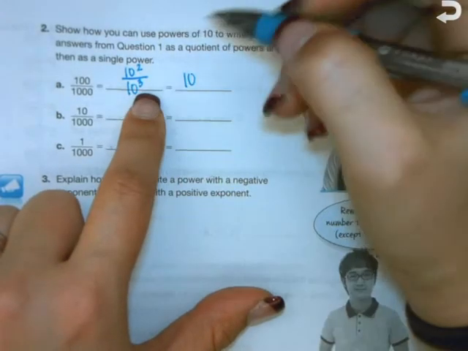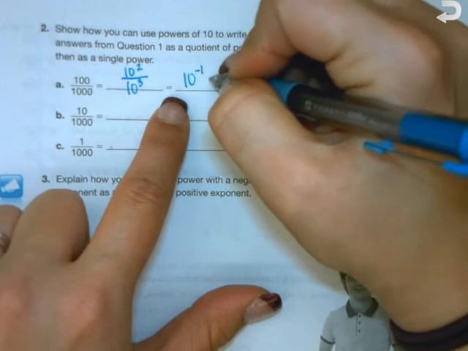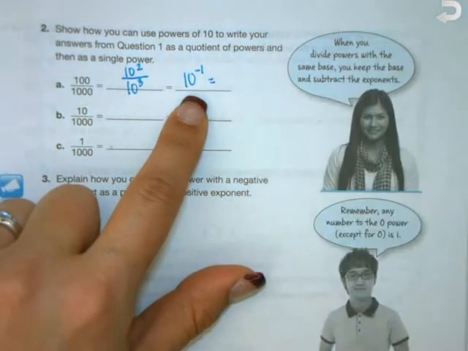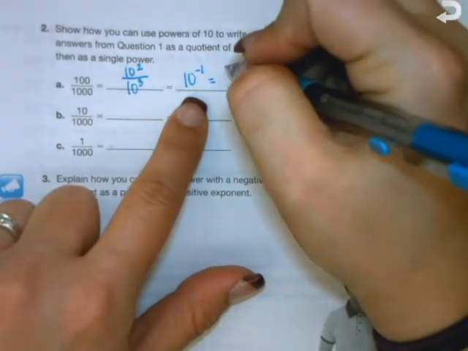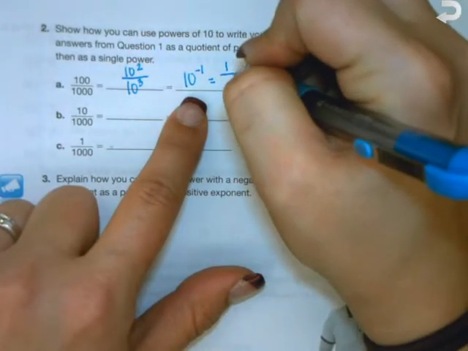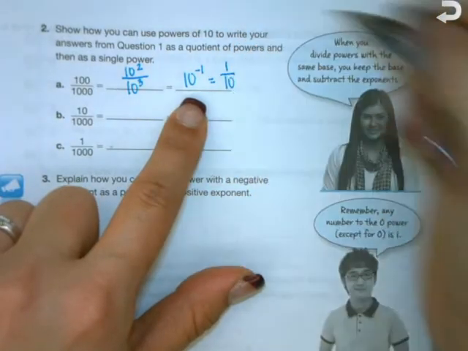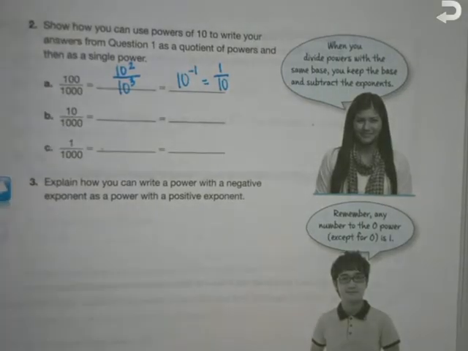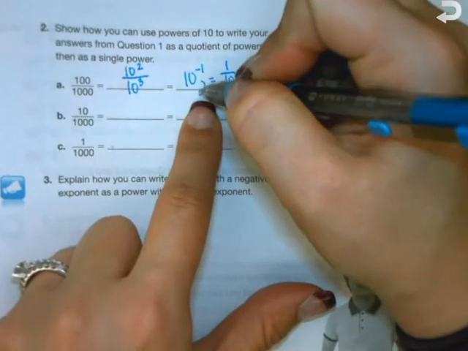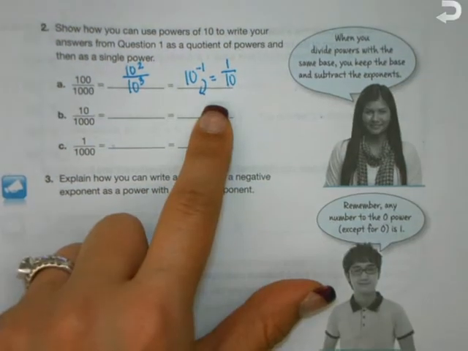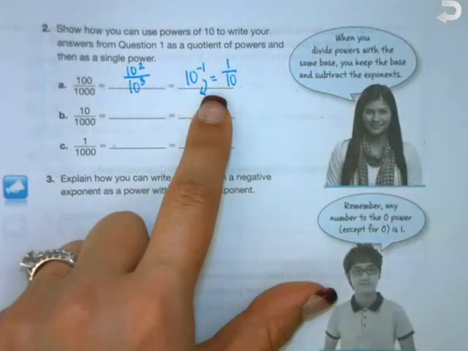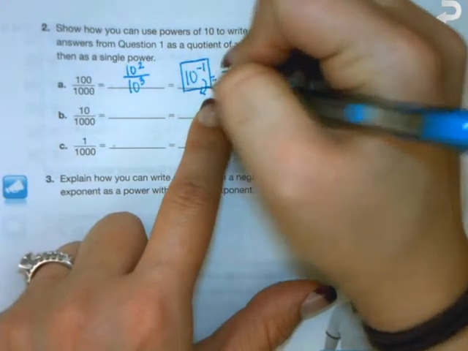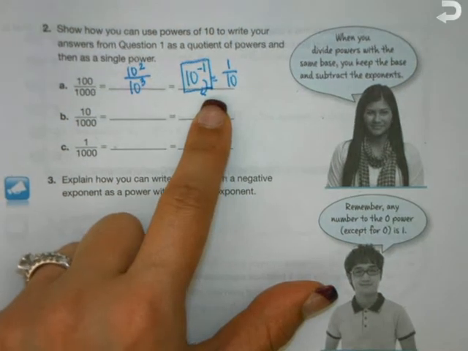So we're going to rewrite this as 10 to the power of, what is 2 minus 3? Negative 1. And what did we learn you do with a negative exponent? You put it over 1. So we could rewrite this as 1 over 10. Remember, the negative exponent means that this guy didn't pay his rent, so he has to move downstairs, and then he becomes positive. What I really want is this as your answer: 10 to the negative 1. That's what I'm looking for. So you just subtract your exponents.